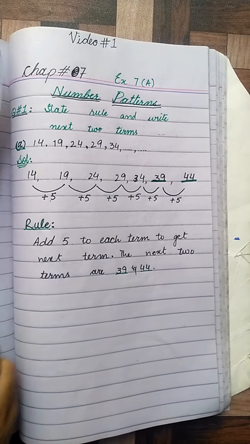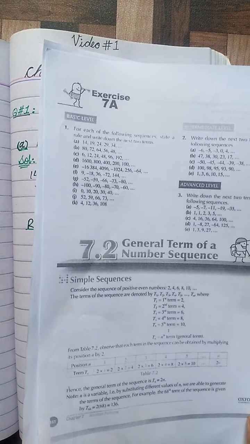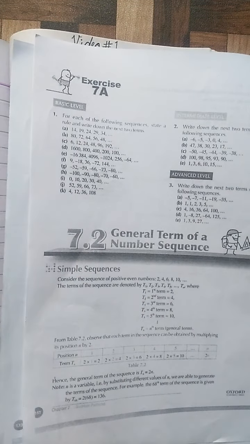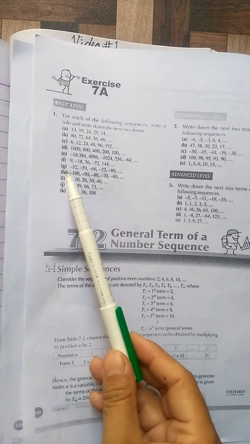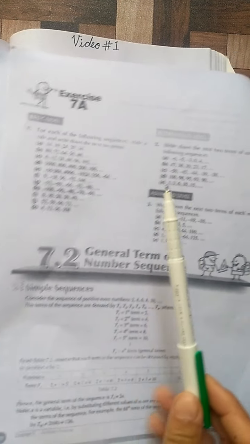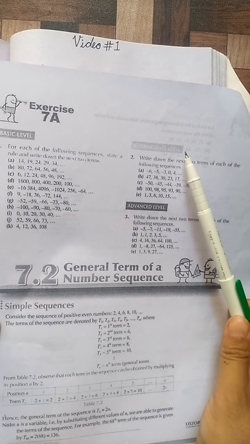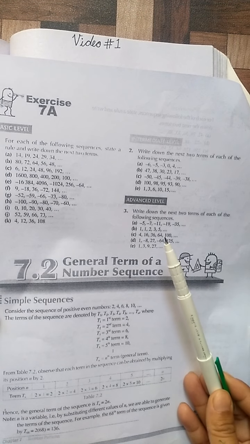In the same way, you will solve question number 1 of the basic level as well as question number 2 of the intermediate level and advanced level.